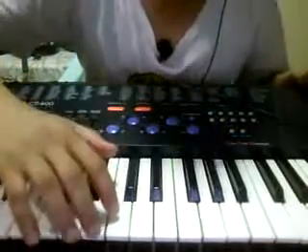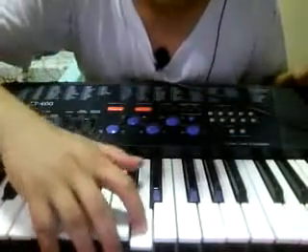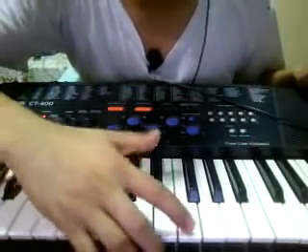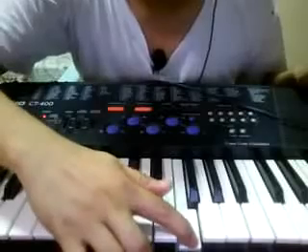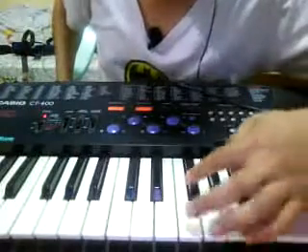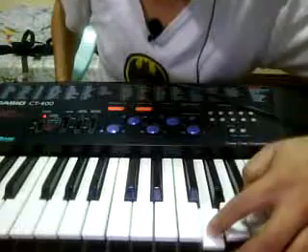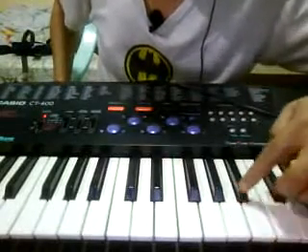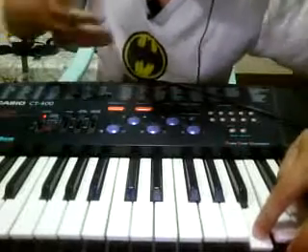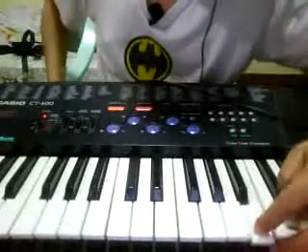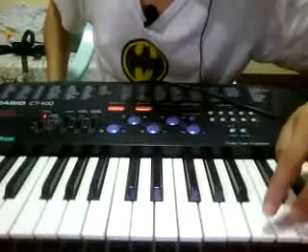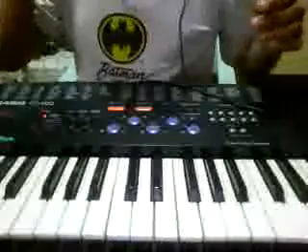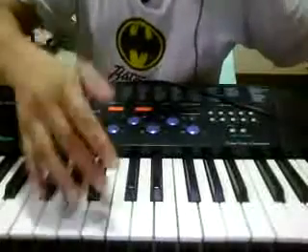So from C, whole tone, from D, whole tone, from E, half tone going to F. Then from F, another whole tone hop to G, whole tone hop to A, whole tone hop to B, and then just like E to F, a half tone step from B back to C. Let's do that again.